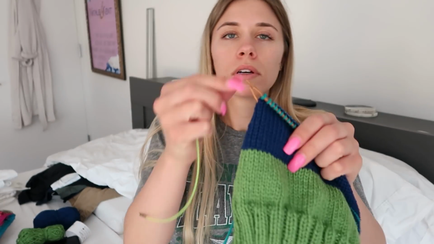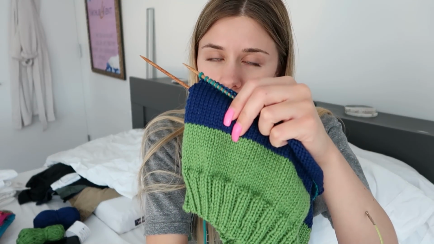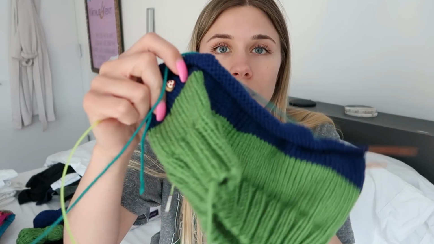So since I have interchangeable needles and I don't have extra needle tips, I have got another 24-inch cord. I'm going to take off one of the needle tips here, put it on this cord, and that's what I'm going to use to go back across here. And then that will leave this current cord hanging out, where, like, waste yarn.